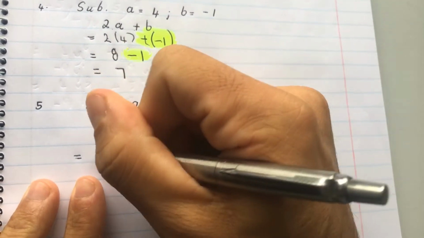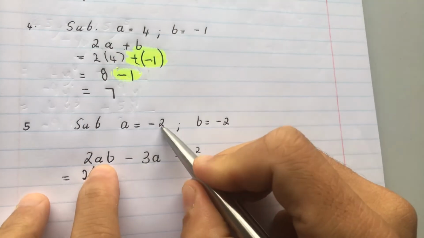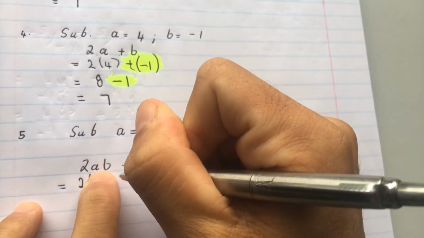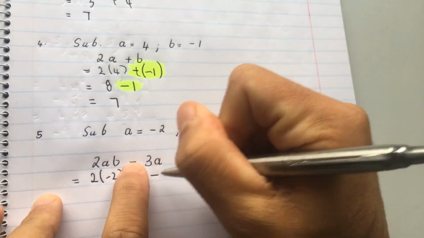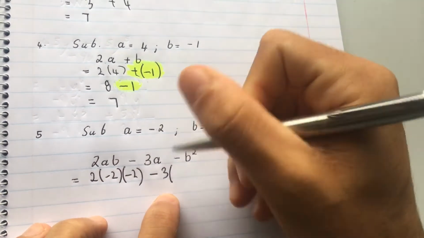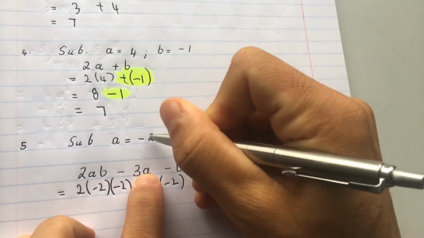I have to substitute. 2 times what? A. What is A? Negative 2. But I'm also timesing a B. And what's the B? Again, a negative 2. Subtract 3 times my A, which is negative 2. So wherever A is, I'm putting negative 2.